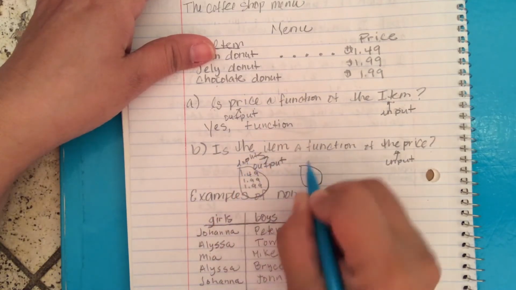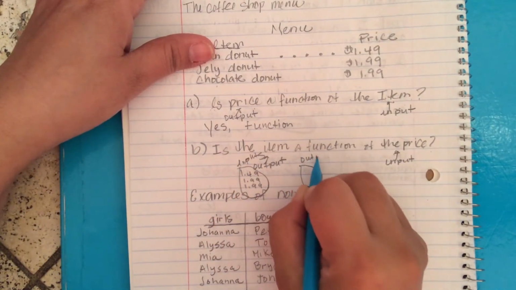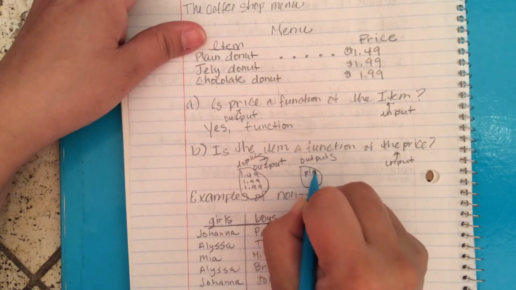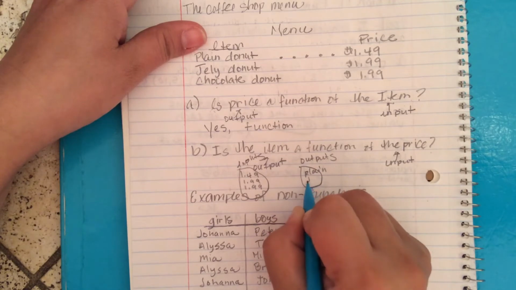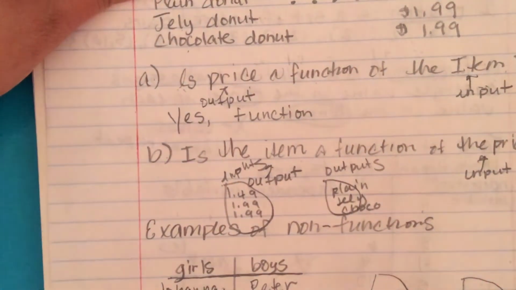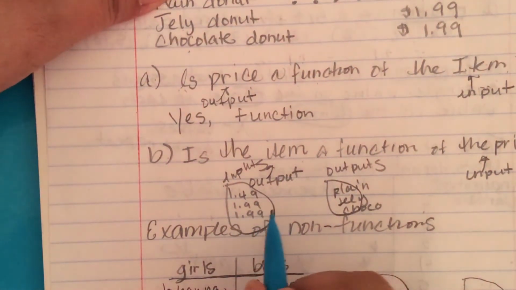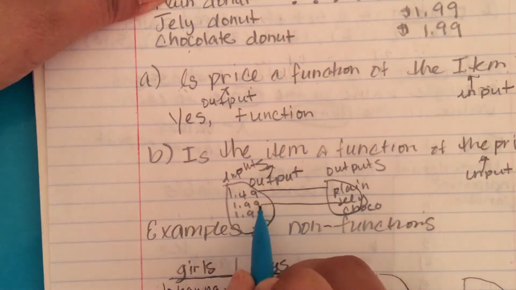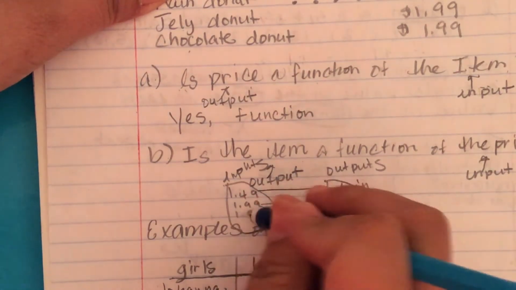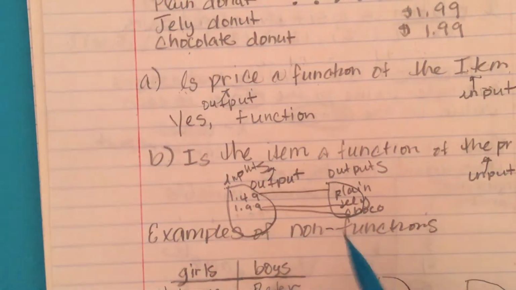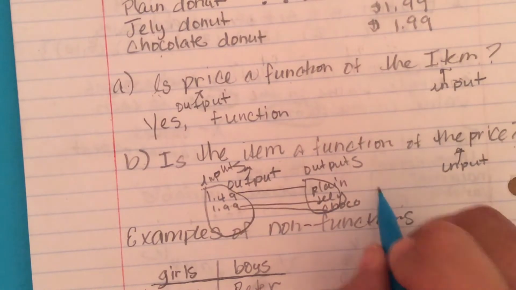And then your outputs are your donuts, or your items. So you have a plain, a jelly, and a chocolate. I'm just going to put choco for chocolate. So $1.49 goes to the plain. But then $1.99 goes to the jelly and the chocolate. Oh, you don't have to write it twice. So this $1.99 is going out with two different donuts. So this is not a function.